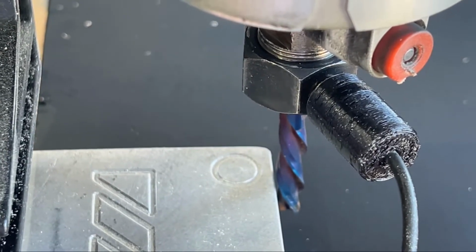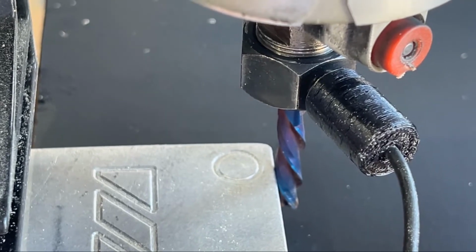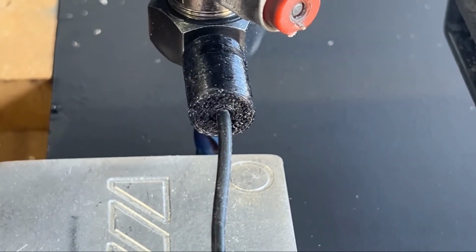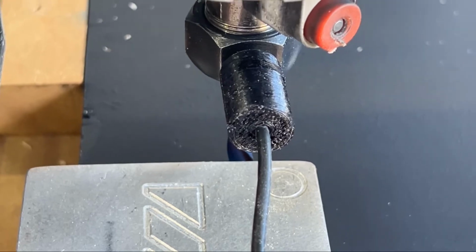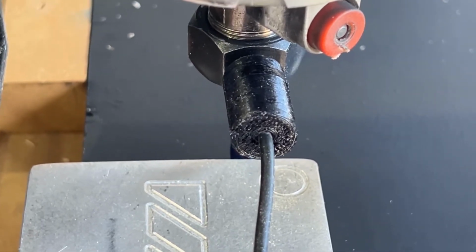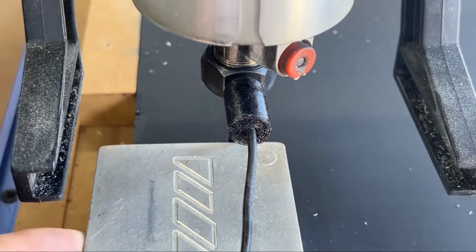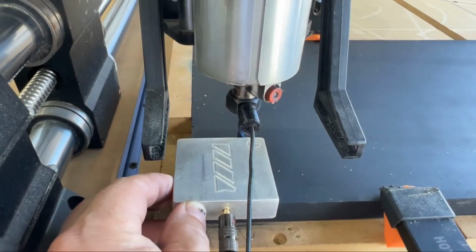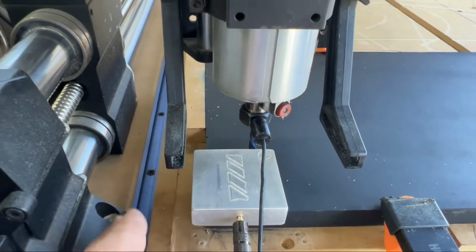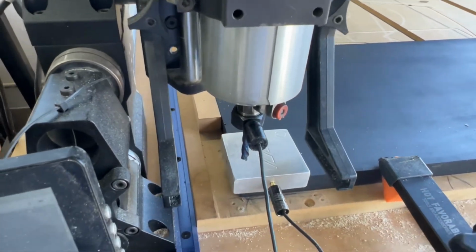One more time, verify. It's going to go to the other side, touch. Verify. And it's done. And back to home.